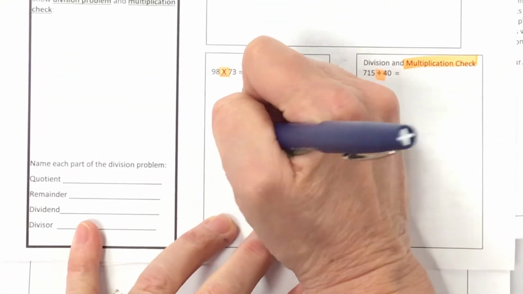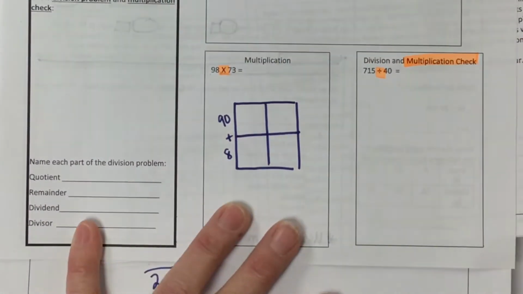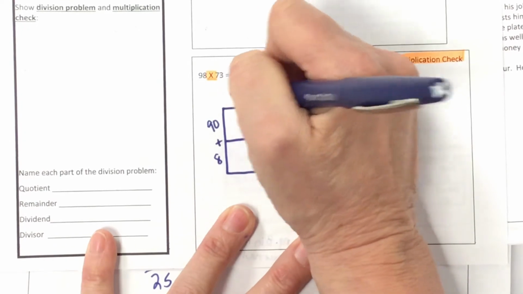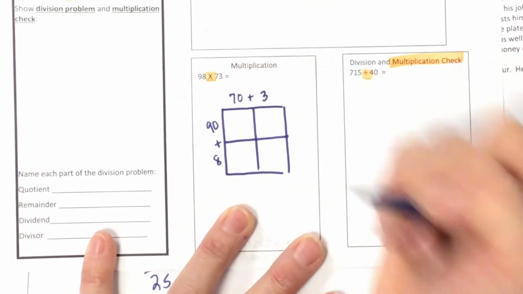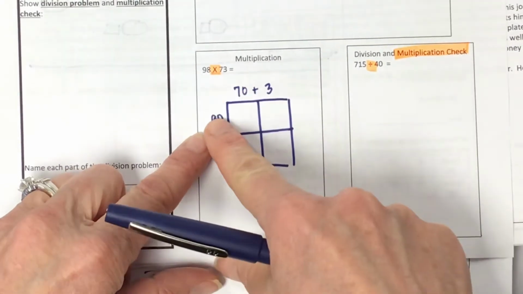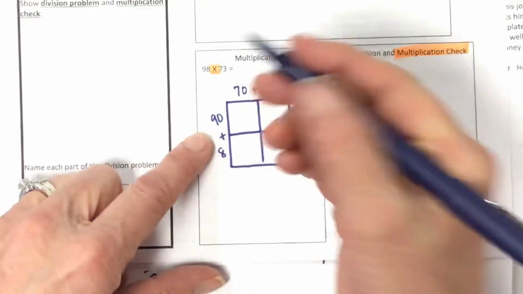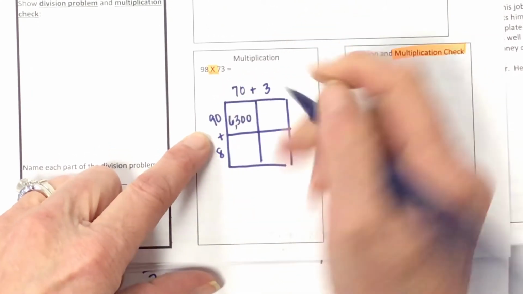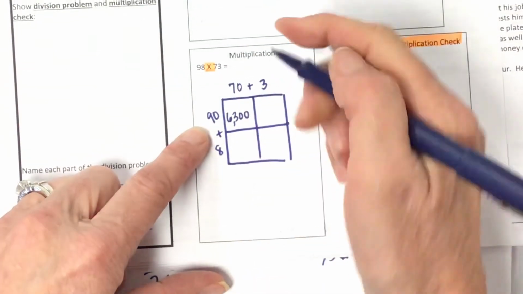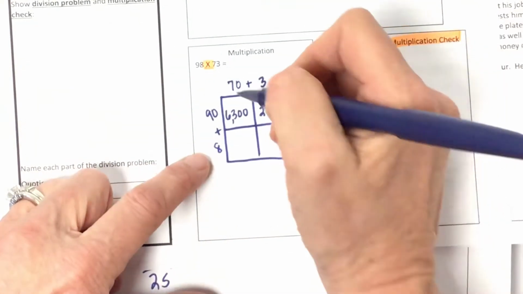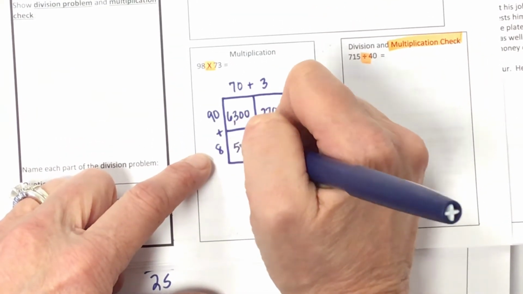Over here on the left, we'll divide 98 into 90 plus 8. Over here on the right, we'll divide 73 into 70 plus 3. Then I need to multiply 90 by the 70 and 90 by the 3. 9 times 7 is 63. Add both of those zeros. 9 times 3 is 27. Add 1 zero. 7 times 8 is 56.